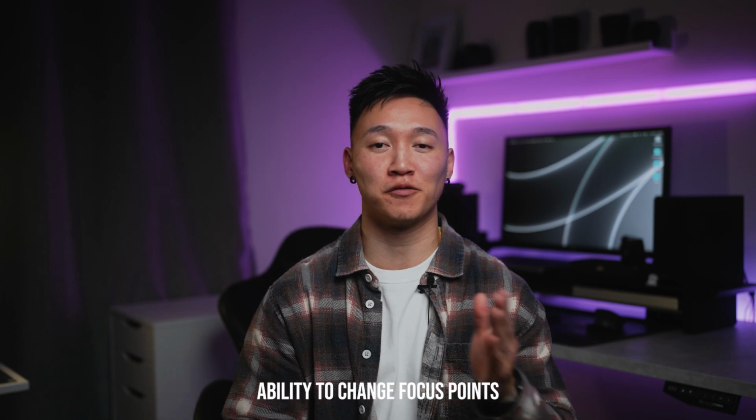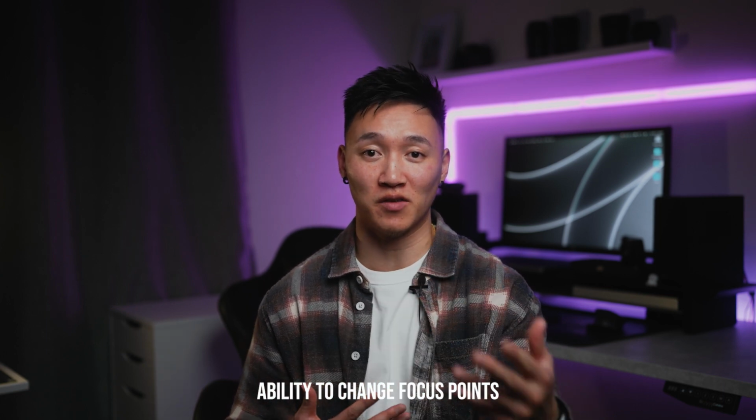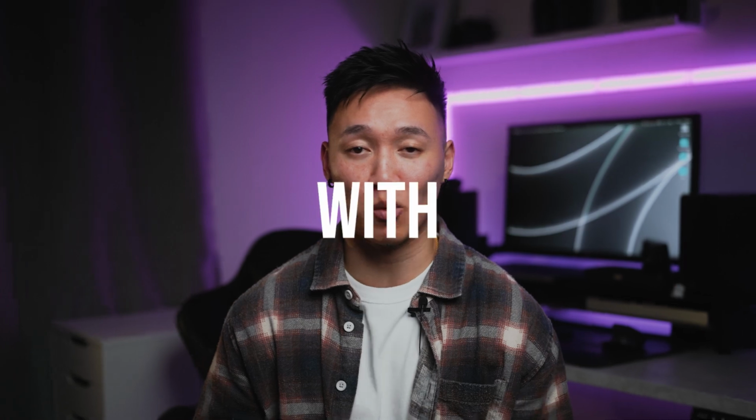Now, one of my favorite things about cinematic mode that I briefly mentioned earlier is the ability to change your focus points after you've already taken a video. That for me is very powerful, because sometimes you're filming something and it's out of focus and you can't go back and change it. But with cinematic mode, now you can, which is kind of crazy. And I think the reason for that is because the background blur in cinematic mode is computer generated, it's not natural.